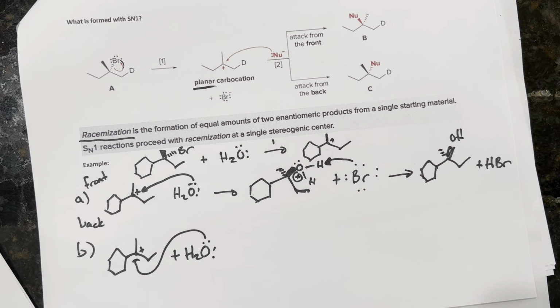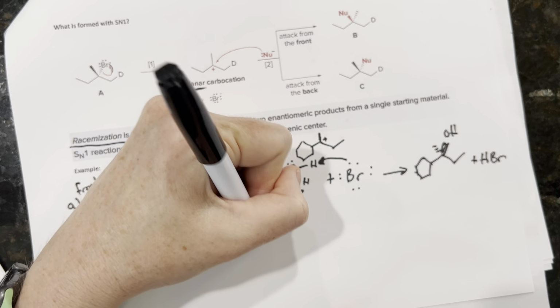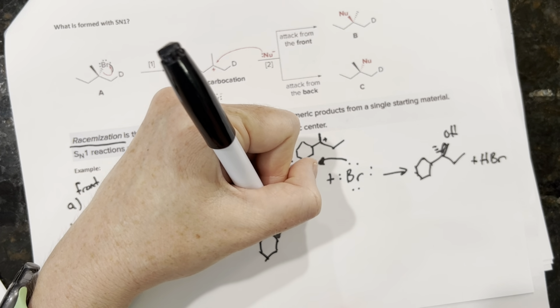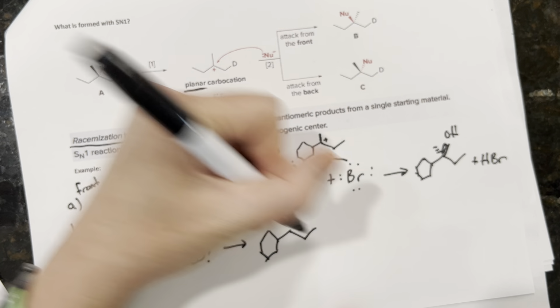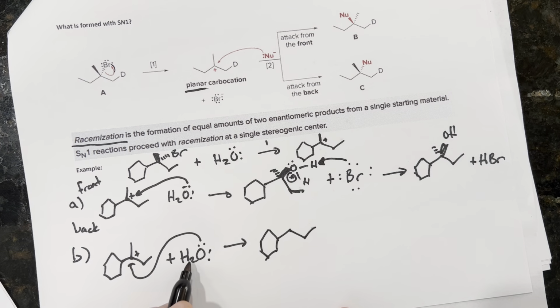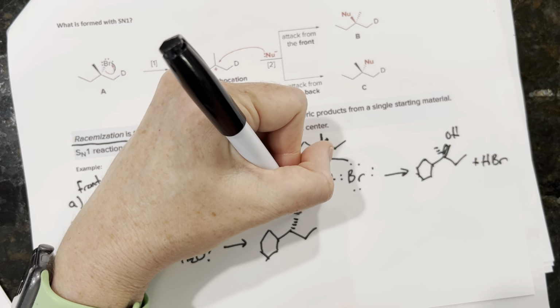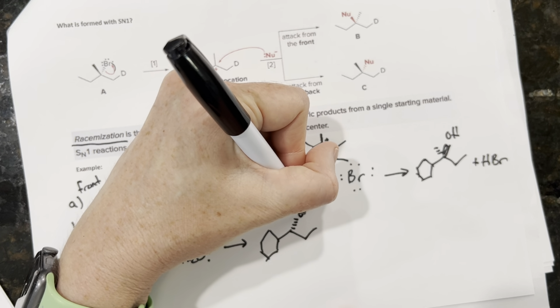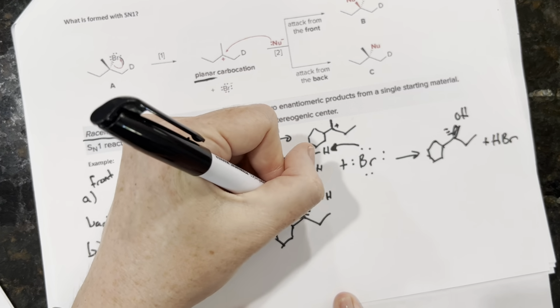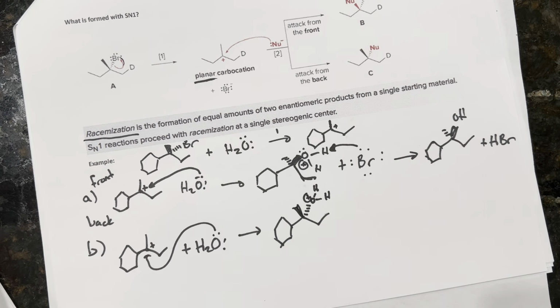And we're going to get the same thing, just the wedges and the dashes are going to be switched. So now, because it attacked from the back, we're going to put the H2O on the wedge. In other words, in the back, behind the paper, and the methyl group out front.